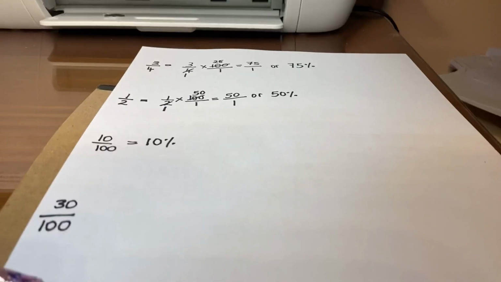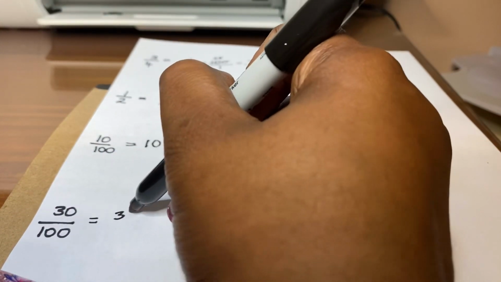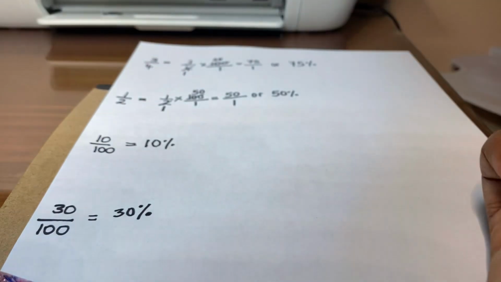All right, and here we go with another example where this fraction is also out of 100. So we're just going to write back the numerator because the fraction is already out of 100.